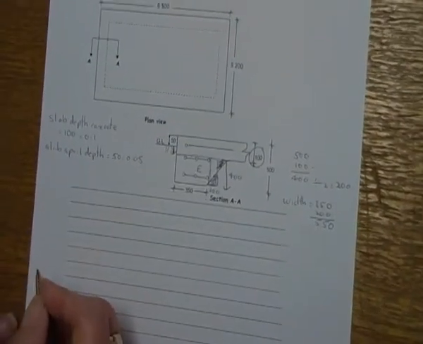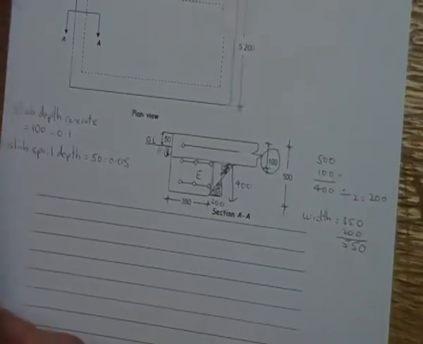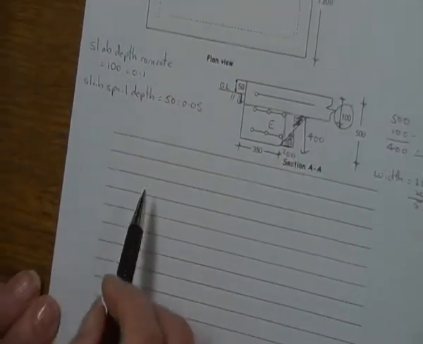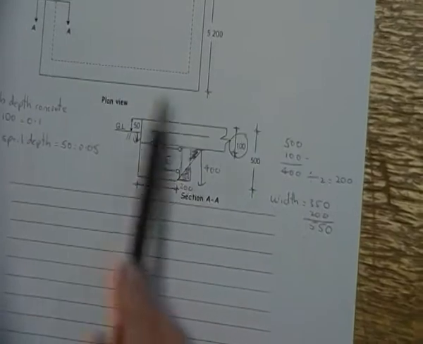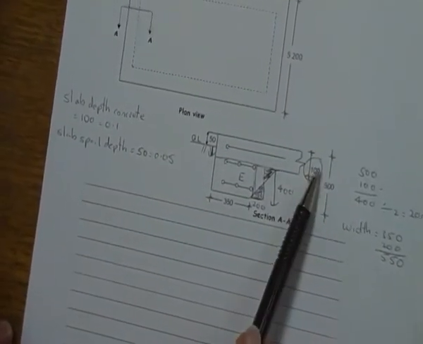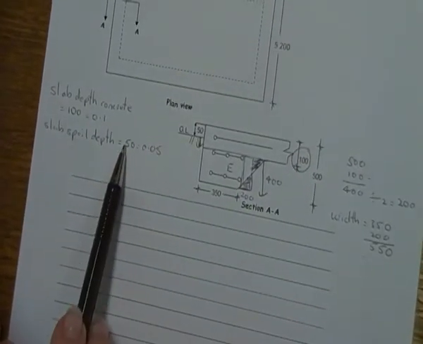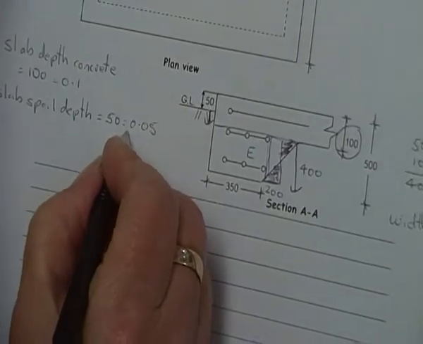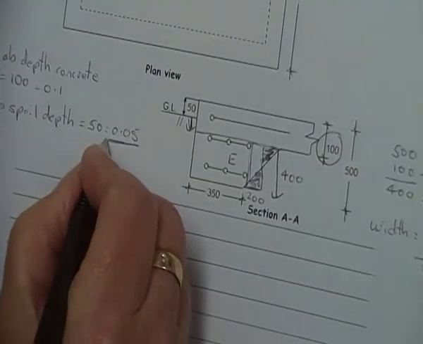This is part 2 of question 5, exercise 26. We're looking at the spoil. We have our calculations from part 1. We worked out the slab depth was 0.1 for the concrete, but for excavation 0.05. So this is the figure we need for our spoil.